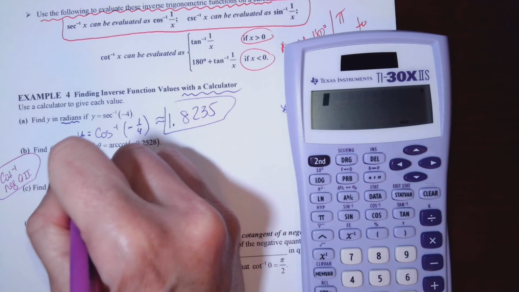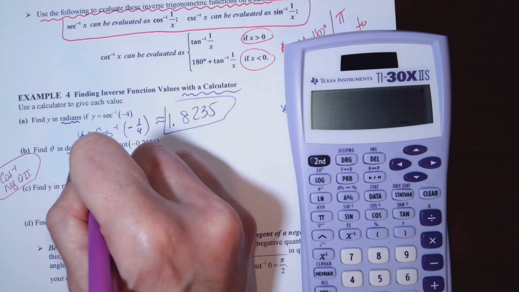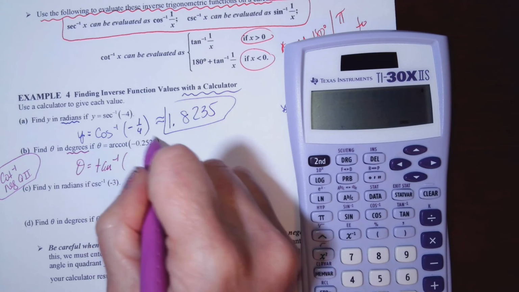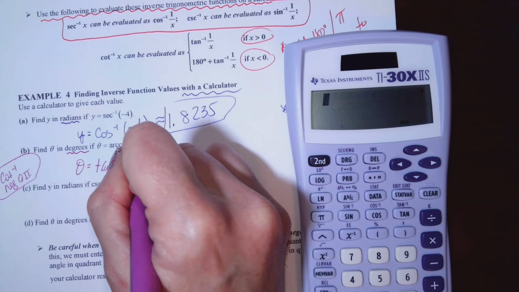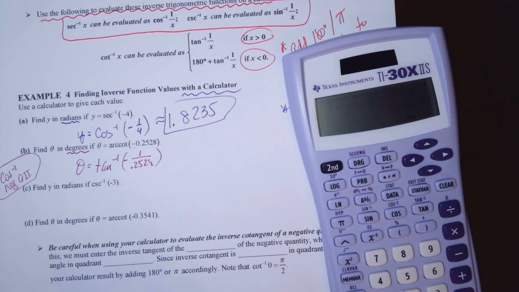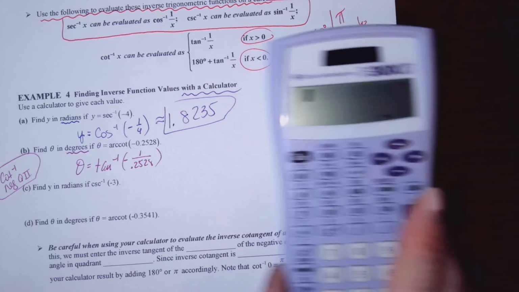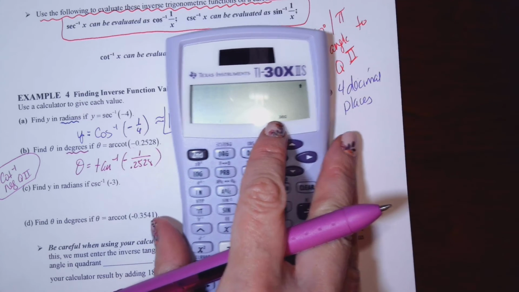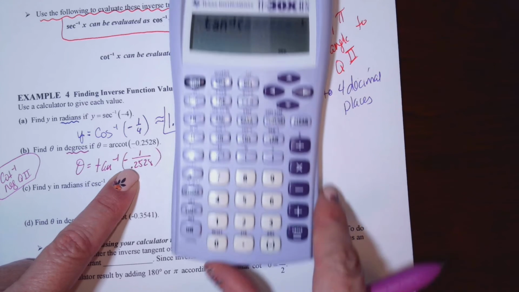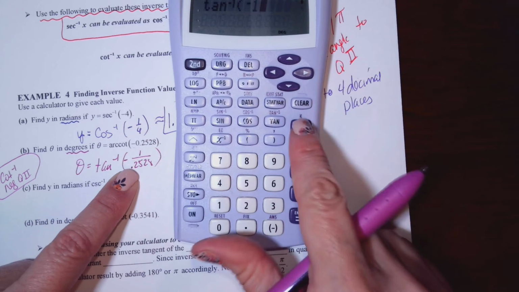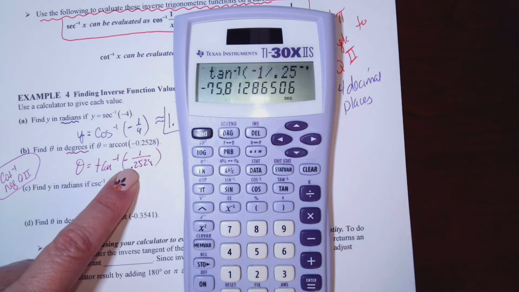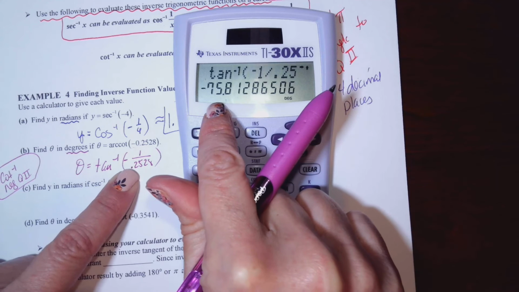So when I evaluate this for theta using tangent inverse, I take the reciprocal of this, so 1 over 0.2528. This is what I'm plugging into my calculator. So I've got it in degrees. I find tangent inverse, second function tangent, of, and make sure you use your negative button, negative 1 divided by 0.2528. So that's my input. Enter. I get out an angle of negative 75 degrees.